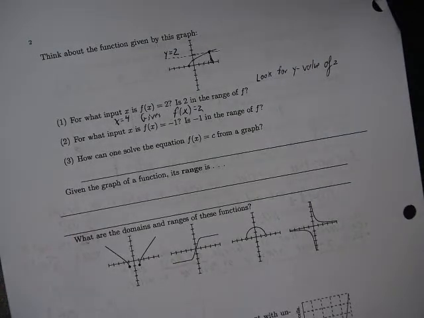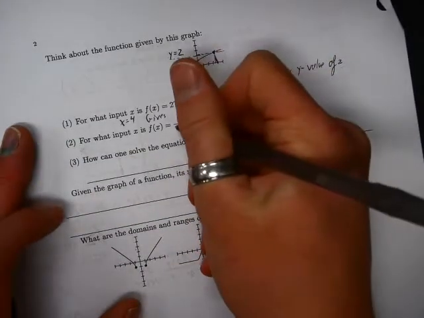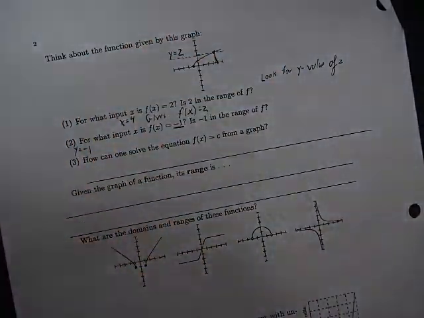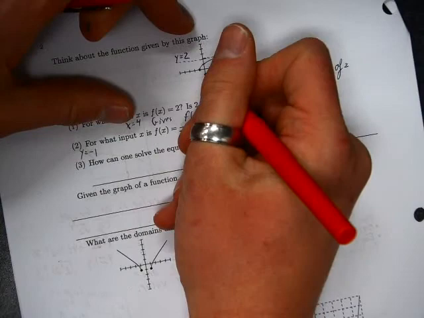Similarly, for what input x is f of x equal to negative 1? Well, let's go through the same motions. So I'm looking for a y value of negative 1. So let's draw a y value of negative 1.